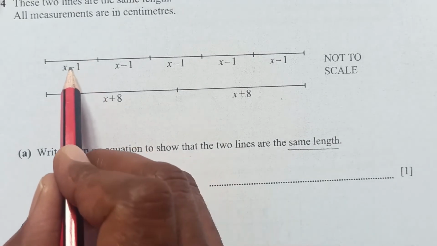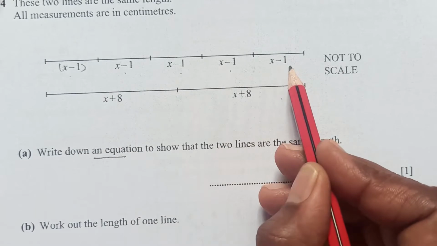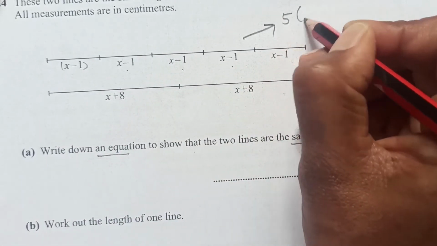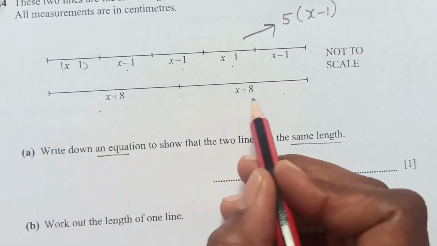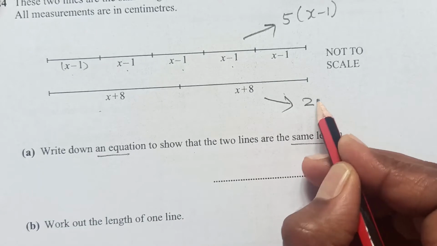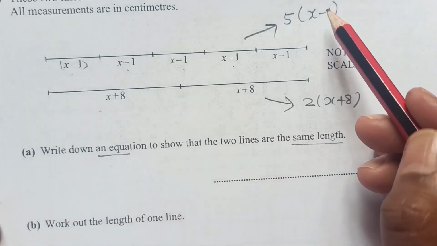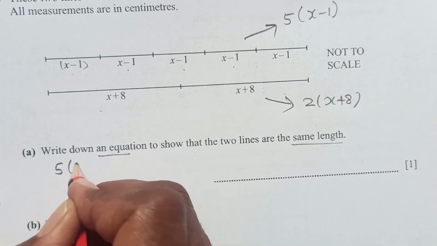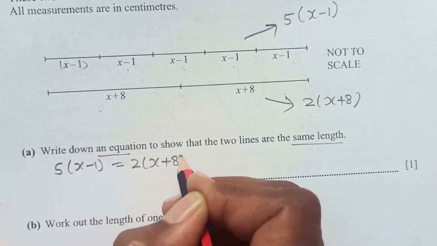So how many times you see here x minus 1? 1, 2, 3, 4 and 5. So that means the length of this line is 5 times x minus 1. And here we have twice of x plus 8. To have them equal, we will just put these two expressions with an equal sign. 5(x minus 1) equals 2(x plus 8), right?